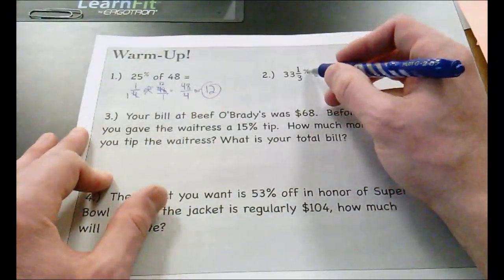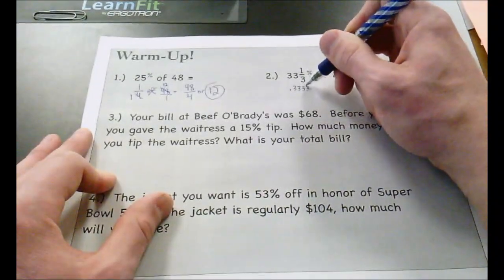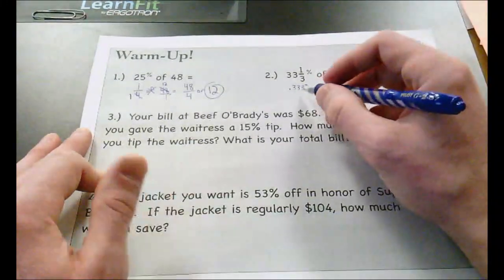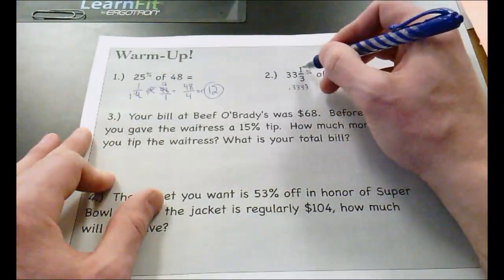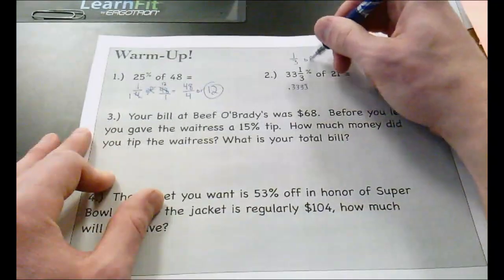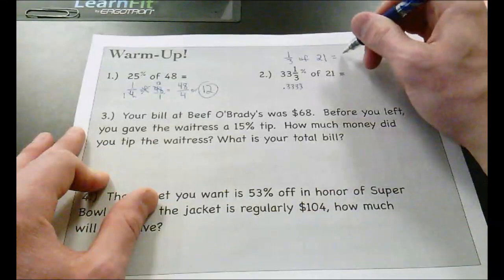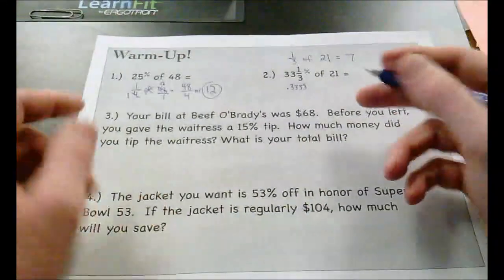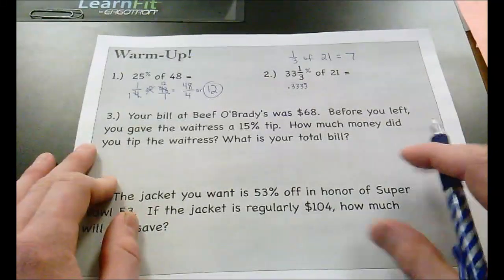33 1/3%. Well, as a decimal, this is 0.3333 repeated on forever, and that's not what we want to do. So if I know that 33 1/3% is simply the fraction 1/3, take 1/3 of 21, and you're going to be able to just get 7. So on these two, multiplying by a fraction makes a little bit more sense.